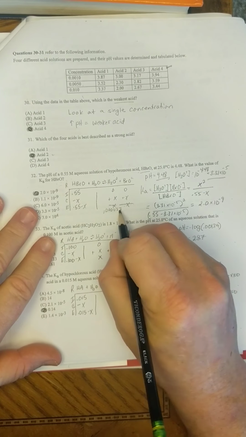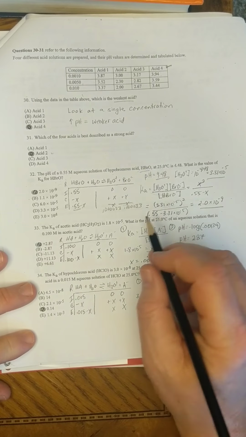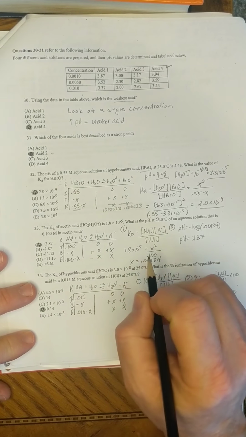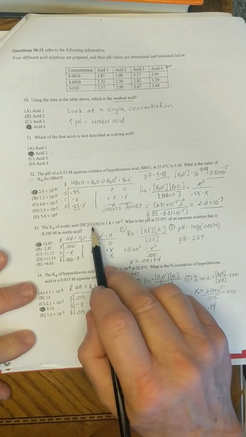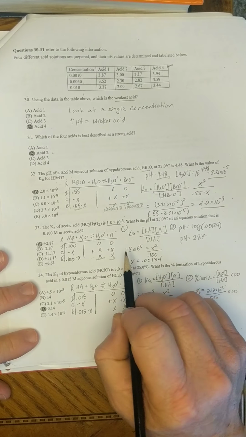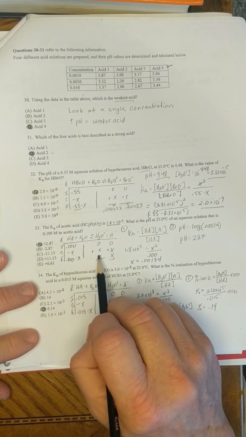Okay. I do my problems a little differently than this. I would actually put the numbers in. If I knew the numbers, I wouldn't use an X. The Ka is 1.8 times 10 to the negative fifth. What's the pH? And it's acetic acid, so I have to look up and know my Ka, 1.8 times 10 to the negative fifth. Now I'm looking for the X. You put in your dissociation, you define your K, throw it in the ICE box.